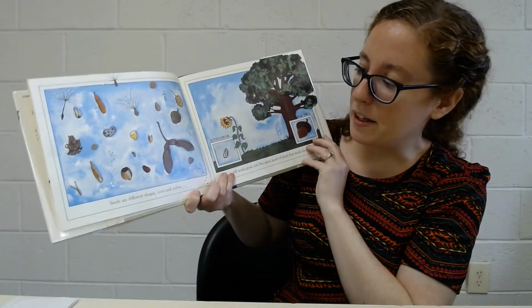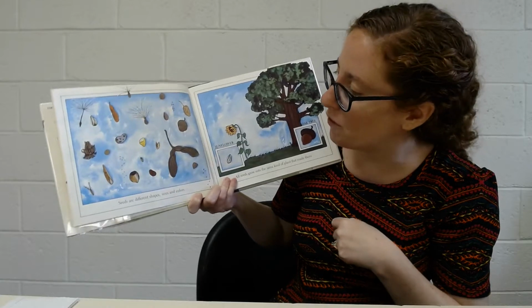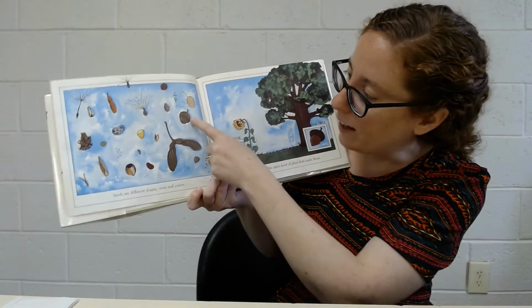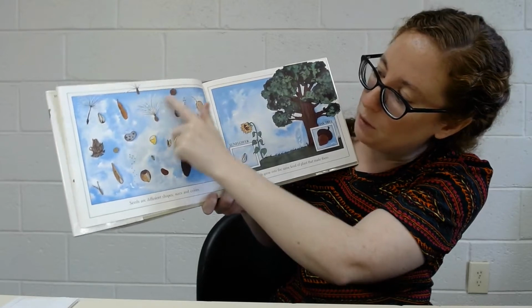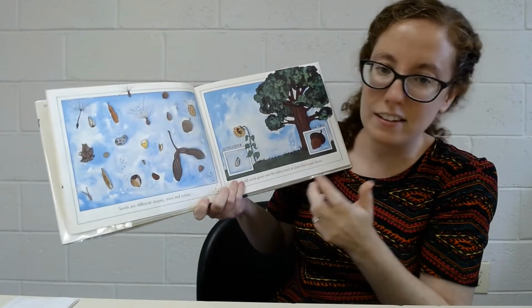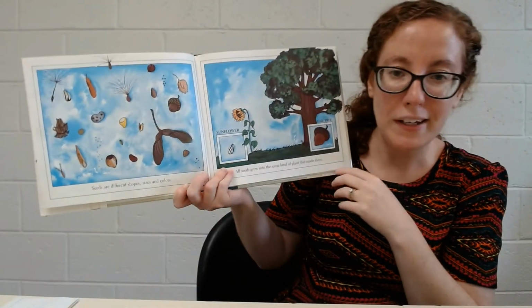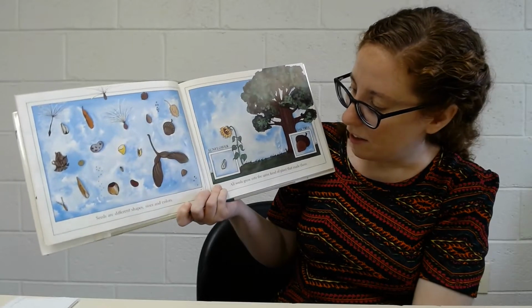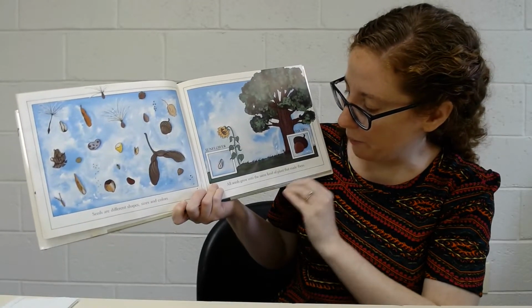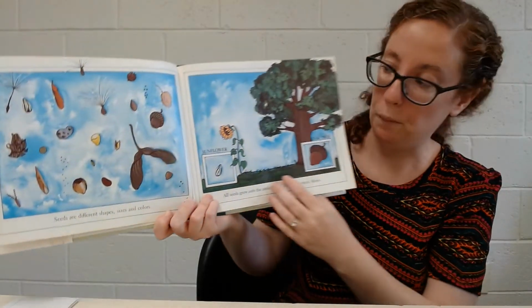And seeds come in very different shapes, sizes, and colors. Some of these you may recognize, like an acorn over here. And I've seen ones that have these little bits on them, kind of like the dandelion seeds, or the butterfly weed, that's that bright orange plant. I've seen those too. All seeds grow into the same kind of plant that made them, which we learned about on day 2 as well.